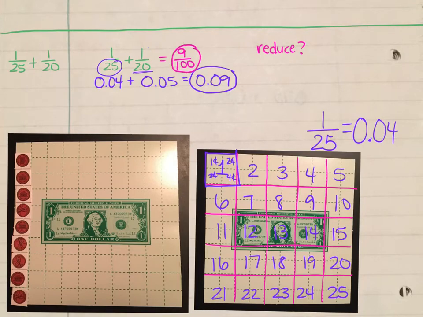When I read this, it says 9/100ths. When I read this as a decimal, it is also 9/100ths. So I know they are both the same. Draw your line so that we can do the next problem. It's going to be 1/25 plus 1/4. Write that. As we've been practicing, 1/25, think back to the last problem. What equals 1/25 in money?